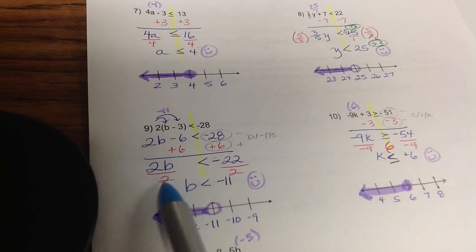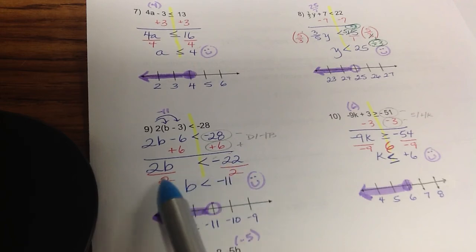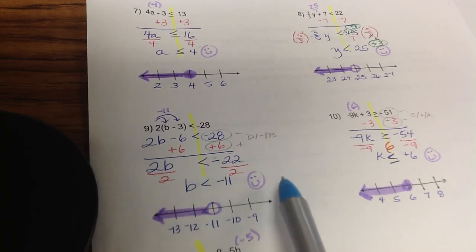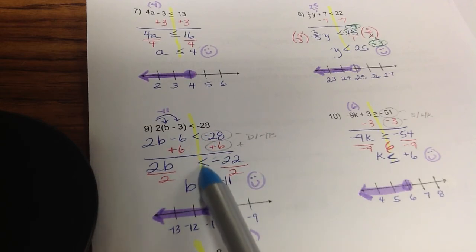And now you have 2b divided by 2. Now we're dividing by 2 on both sides, and that's not going to change the sign. Even though the 22 is negative, that's like a little bit of negative in our life. Don't worry, that won't change you if you've got a little bit of negative. As long as you've got positive around you and good people and good things that you can do, you'll be fine. You will stay the same, just like this inequality sign of less than stayed the same.